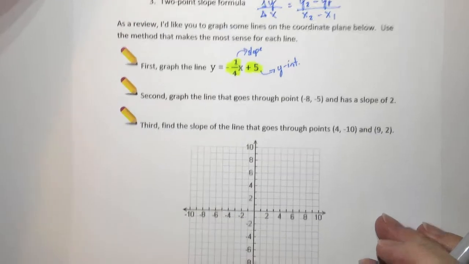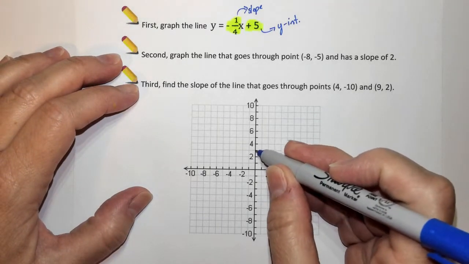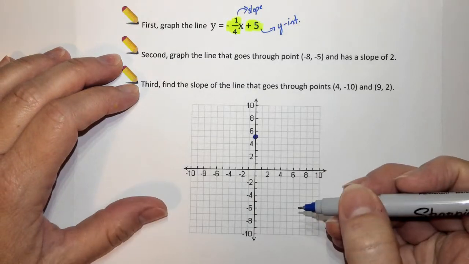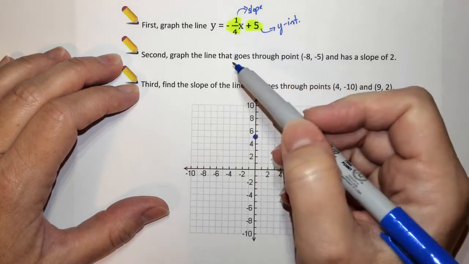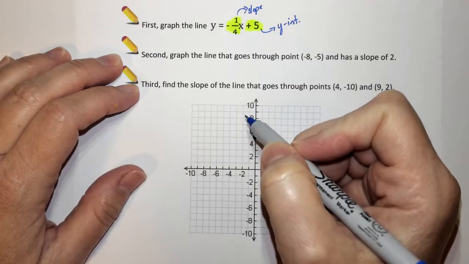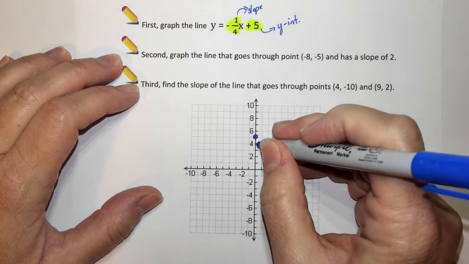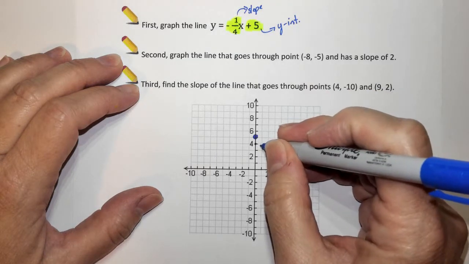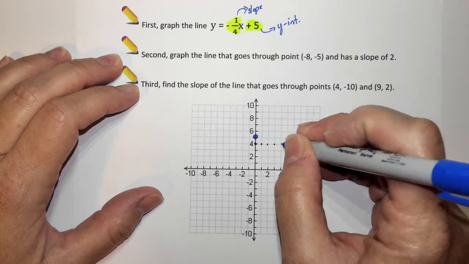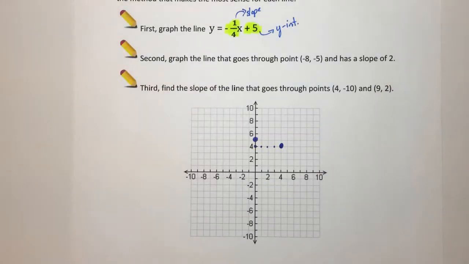Let's find the y-intercept of +5. 2, 3, 4, 5. That will be our first point. Now the slope is -1/4. That's not really rise over run, it's dropping. It's drop over run. The negative means it's going down 1 and over 4. So down 1 and then 1, 2, 3, 4. This is my second point.